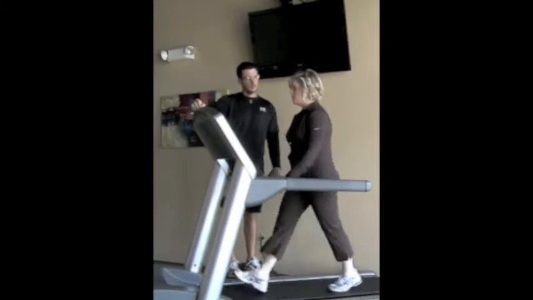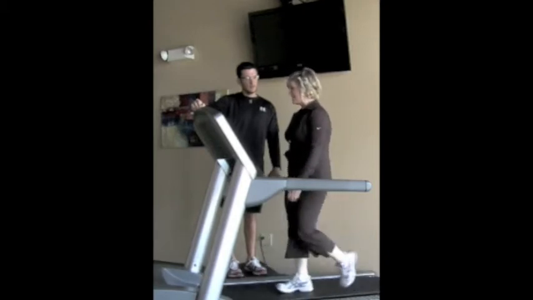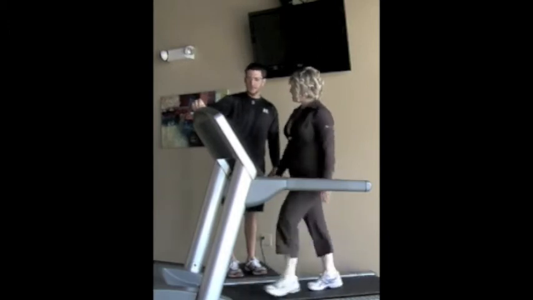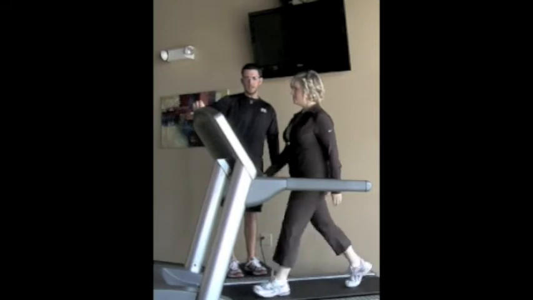1 step, 2 step, 3 step, 4 step, 5 step, 6 step, 7 step, 8 step. Okay, perfect. Things are going great so far. We've got a little bit longer to go, so I'm going to increase the incline just a little bit.